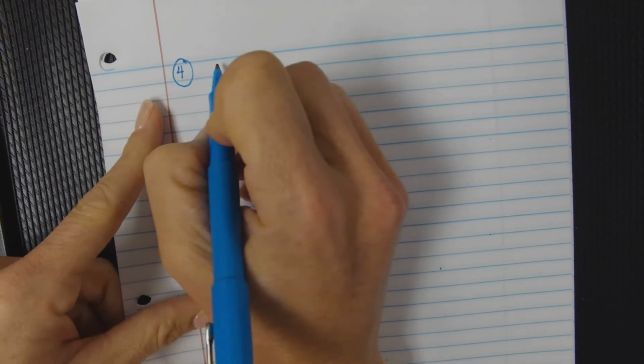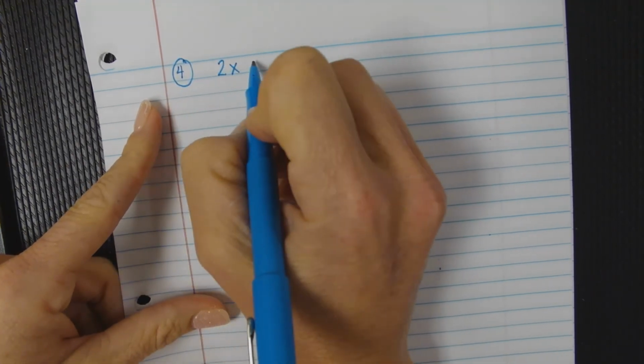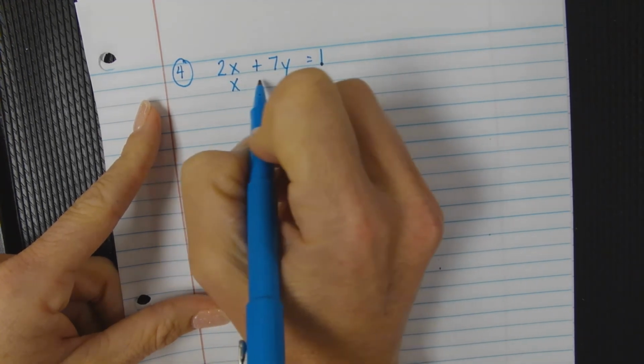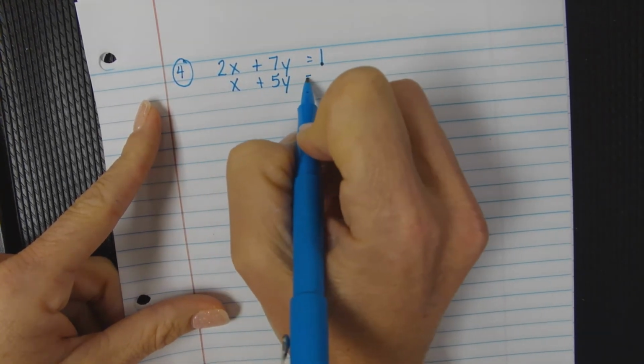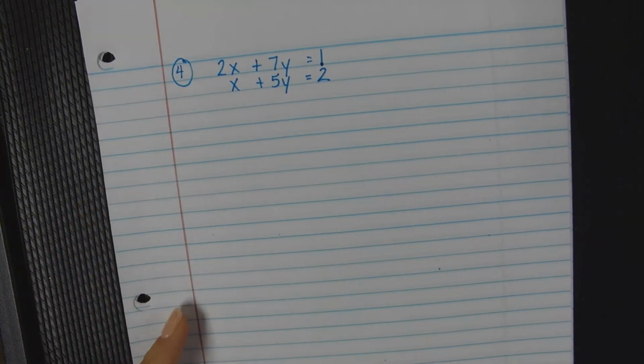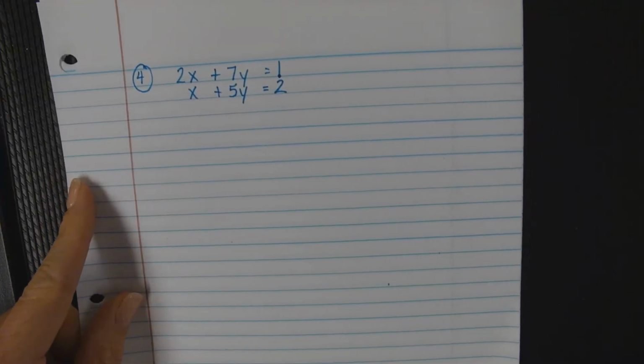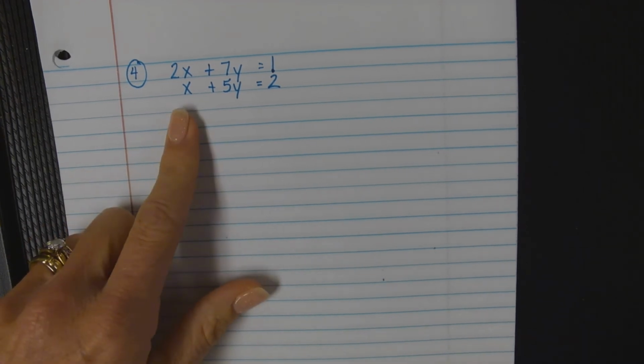Still using elimination. All right, number 4: 2x plus 7y equals 1, x plus 5y equals 2. Now, we're using elimination. I want you to think right now, what variable is easy to eliminate? The x. I need them to be opposites, though.